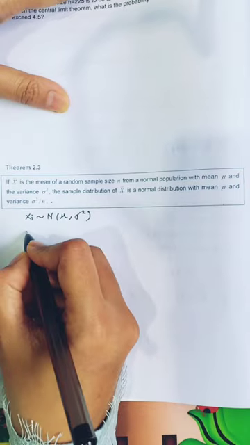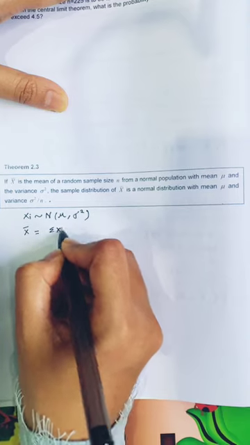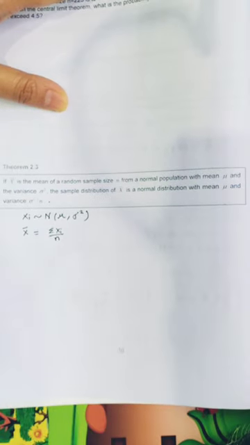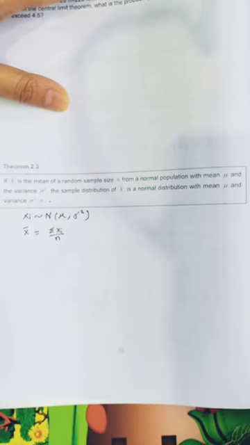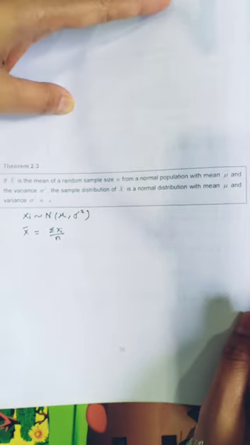And we know that the mean of x is x bar, which is the summation of xi divided by n. So now we want to prove this theorem, saying that x bar will have a sampling distribution that is also normal, with mean mu and variance sigma square divided by n.